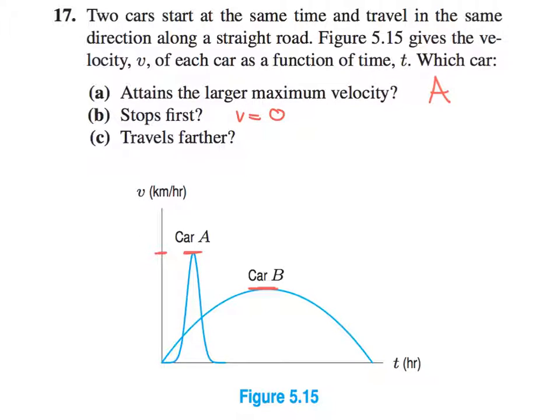If we assume that we have a little bit of velocity here, so it moves very slowly, gets very fast in the case of car A, then slows down rapidly and moves very slowly for a bit. But we would say here it stops because it reaches velocity 0, whereas car B reaches velocity 0 over here. So again, car A stops first. Car B goes a much longer time.